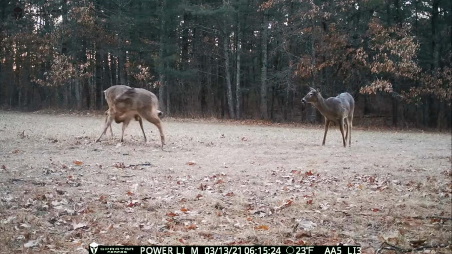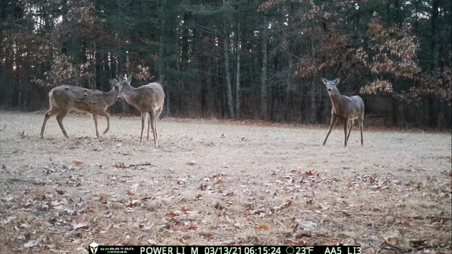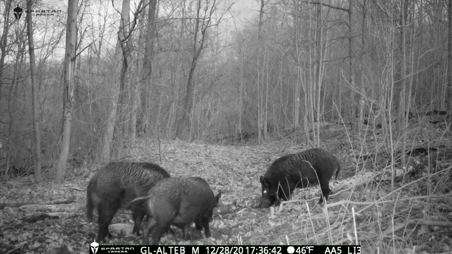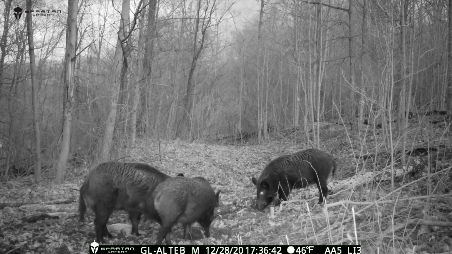When you are not live streaming, the Spartan GoLive camera will function just like a regular trail camera, like our Spartan Go Camera Ghost.